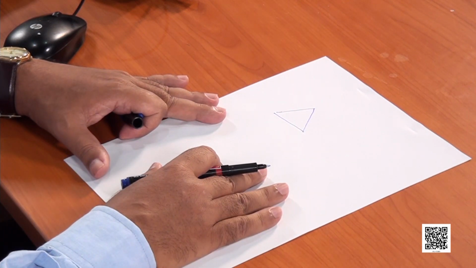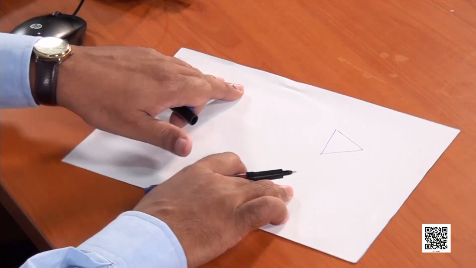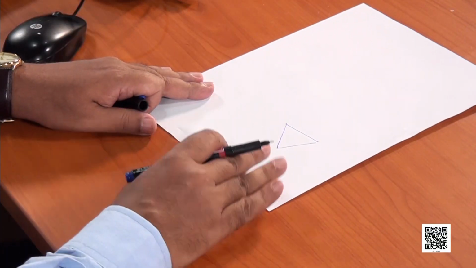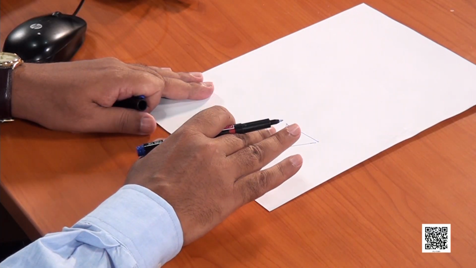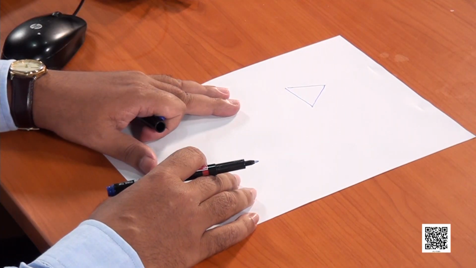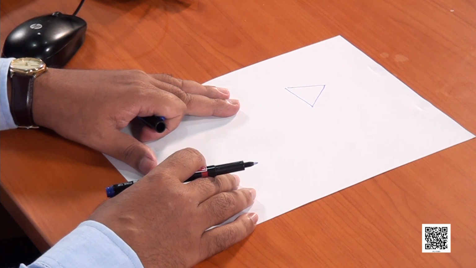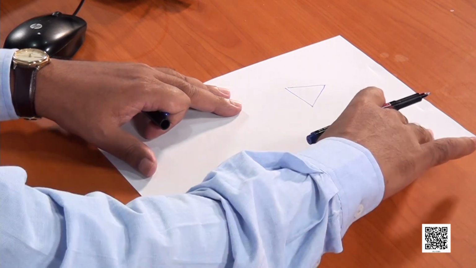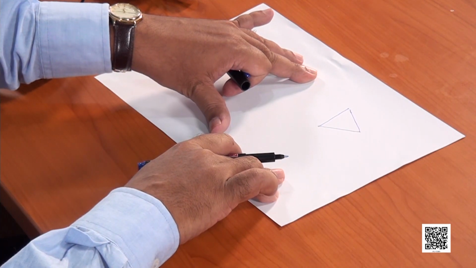This is the triangle. I am making a half turn, that is 180 degrees, like this. Does it look the same? No, the vertex is coming downward. Now see, if I make a 1/4 turn, as written in the first part, I have to turn it 90 degrees. You see, like this. It doesn't look the same.